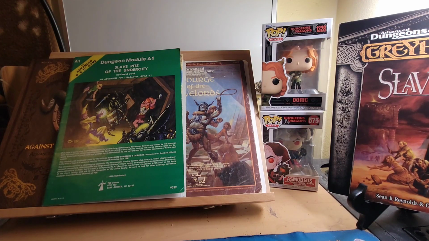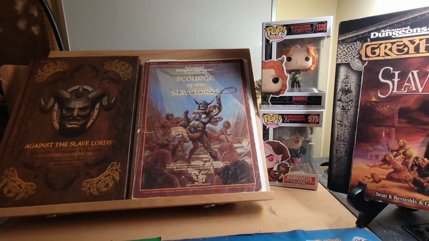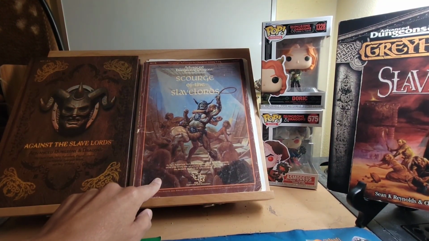What was cool about the slave pits of the Undercity is these were tournament modules, and then they expanded on that and came up with the Scourge of the Slave Lords.